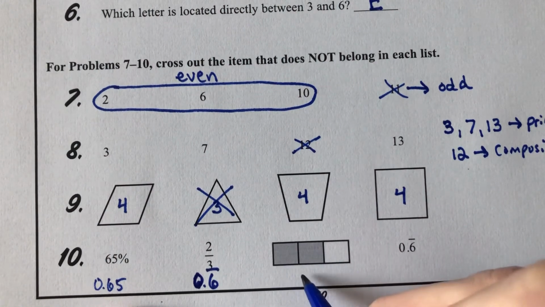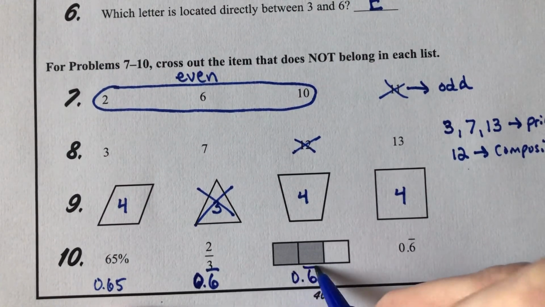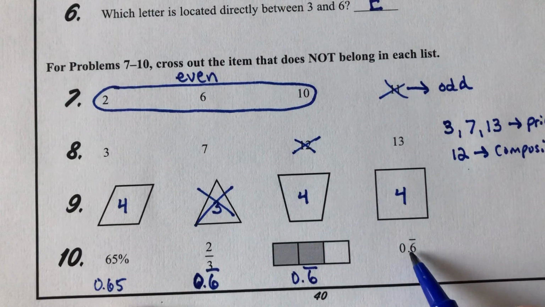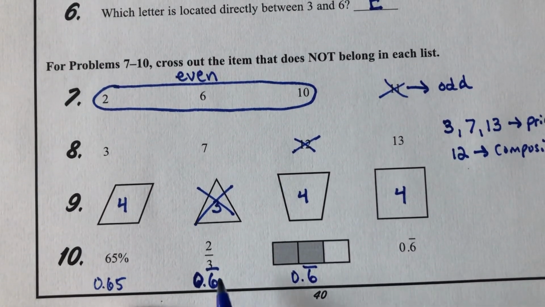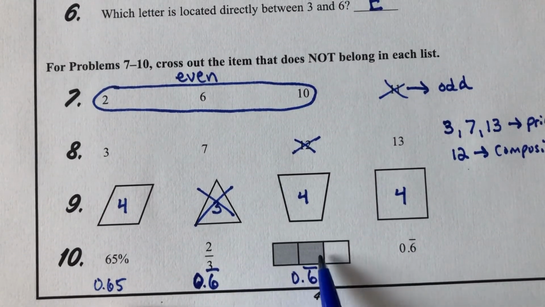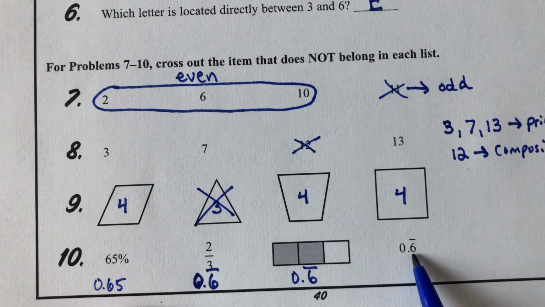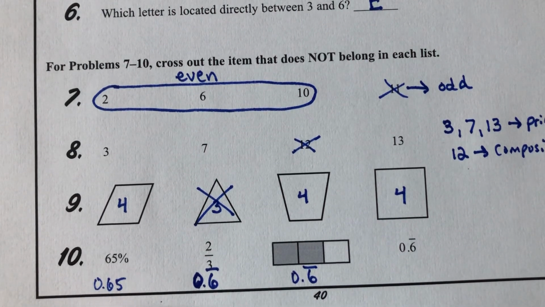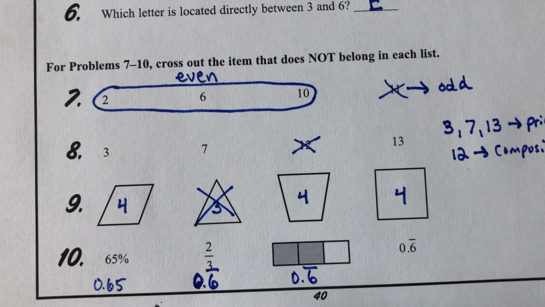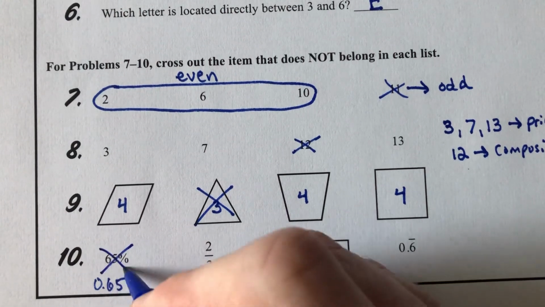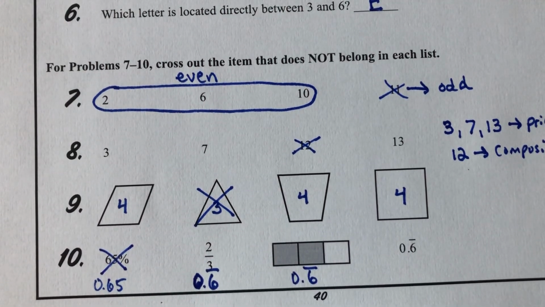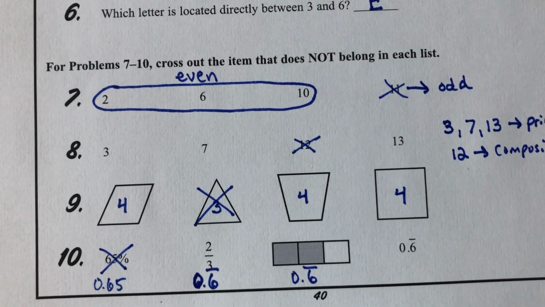This little bar here shows 2/3, and 0.6 with a line over it's also 2/3. So the 65% would be the one that doesn't go with the other 3. And that concludes Math Minute 33.